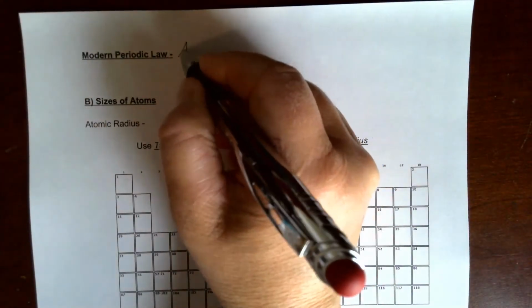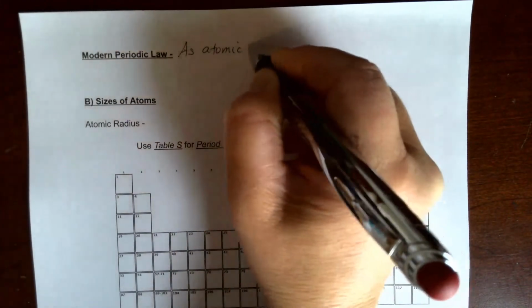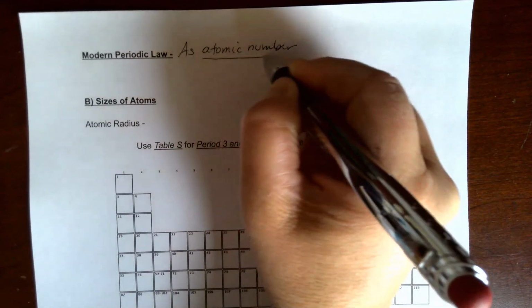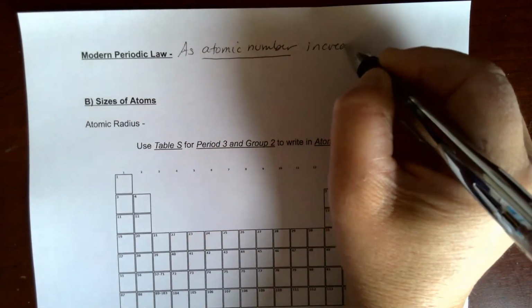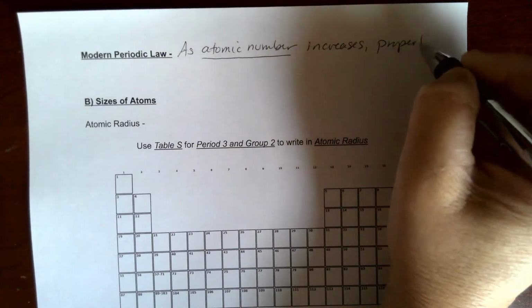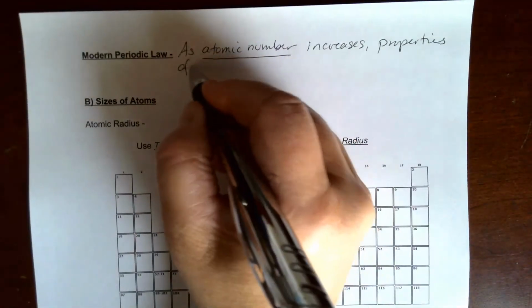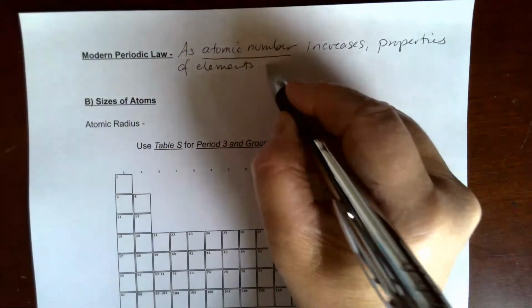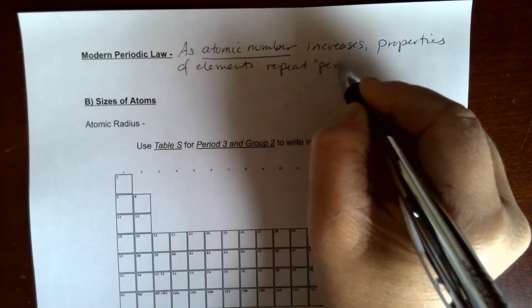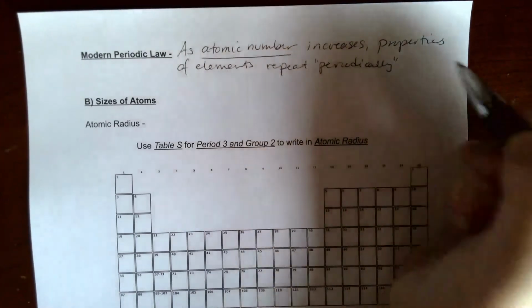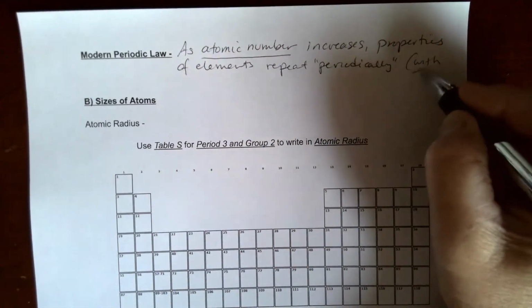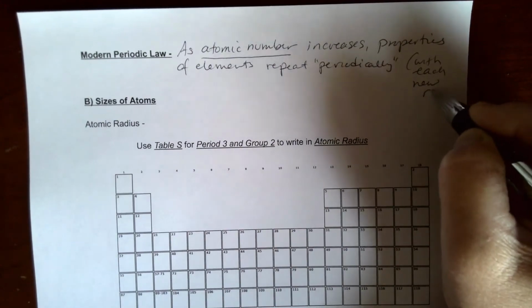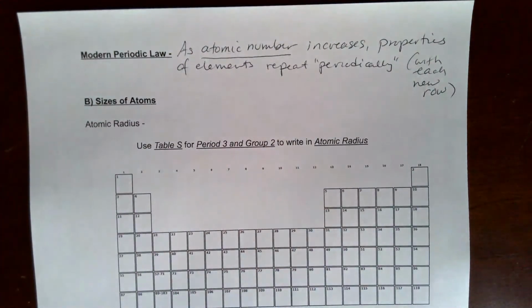So modern periodic law says that as atomic number, I'm going to underline that, as atomic number increases, the properties of elements repeat periodically. Which means with each new row that you go down, you're going to see the properties be similar as you go down that group. All right, so that's the modern periodic law.